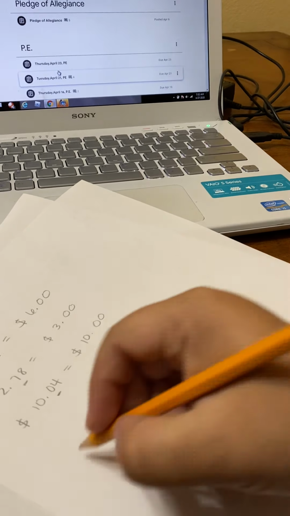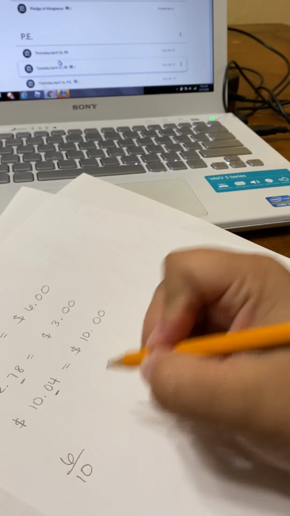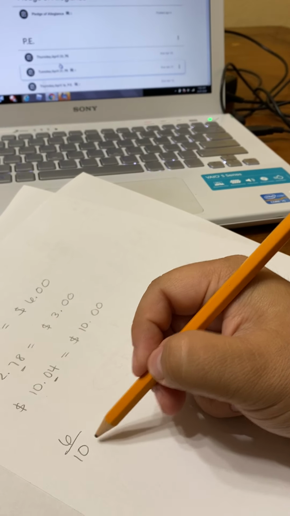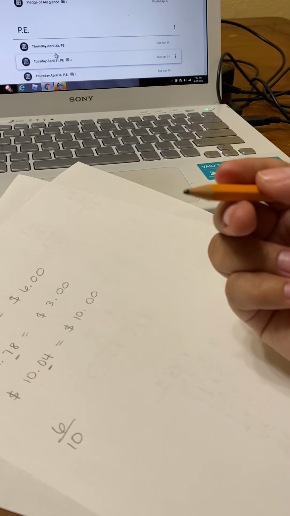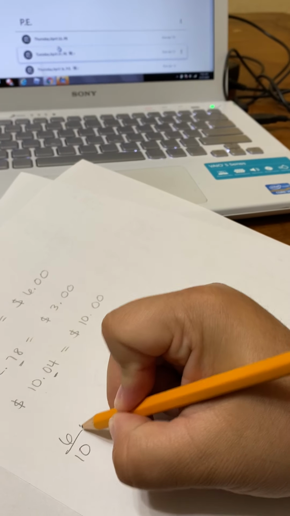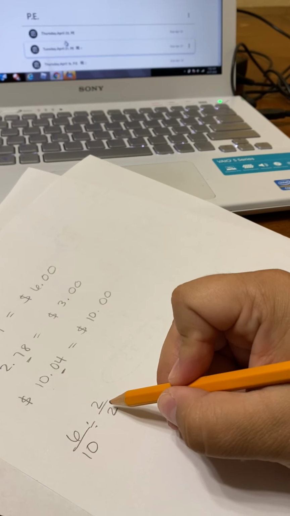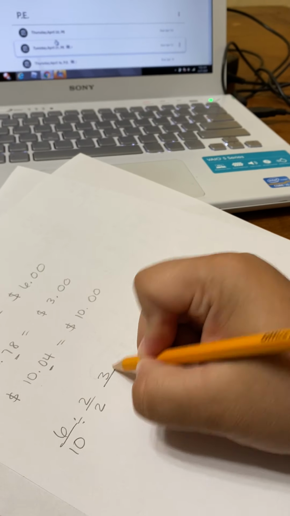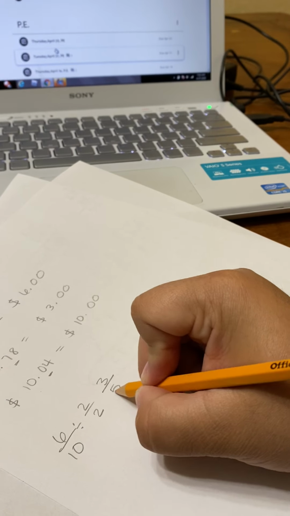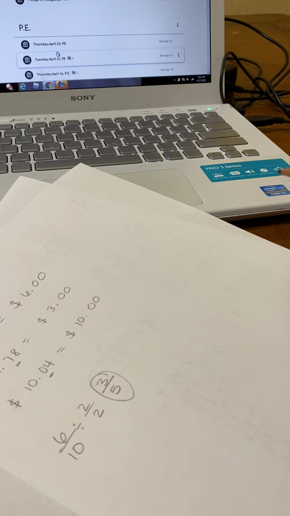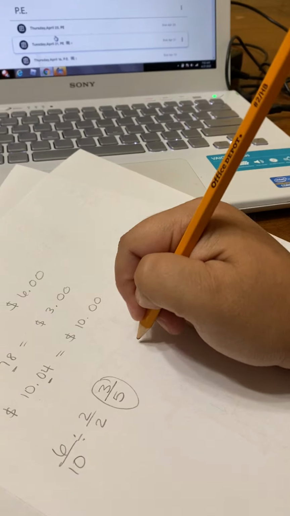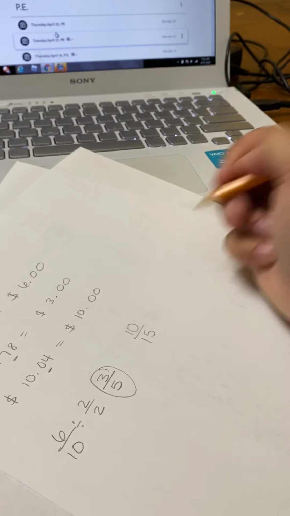Reduce to the lowest terms. You have 6 over 10. We think of a number that they both can be divided by, and that number is 2. So we're going to divide the top and the bottom number by 2. 6 divided by 2 is 3. 10 divided by 2 is 5. My answer is 3 over 5.